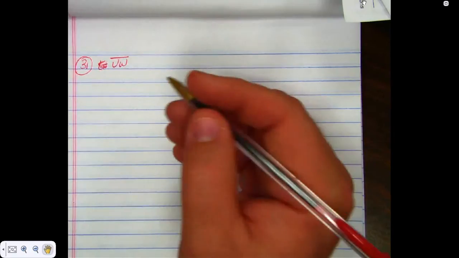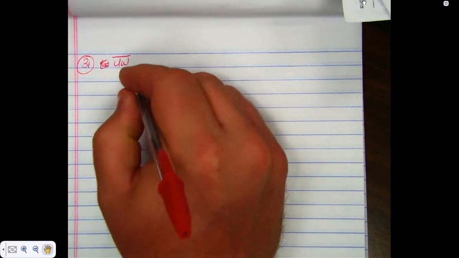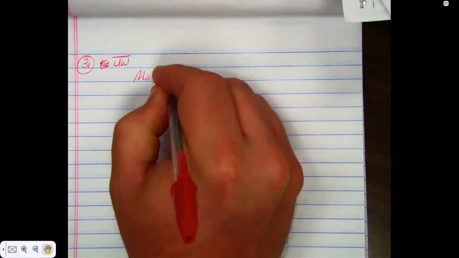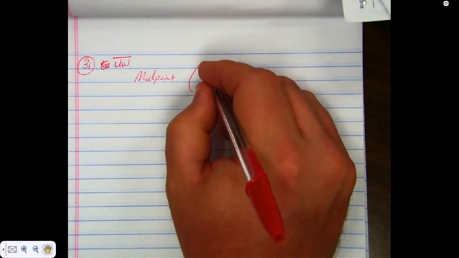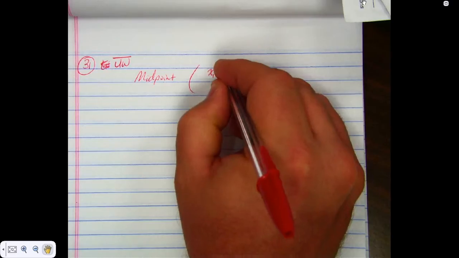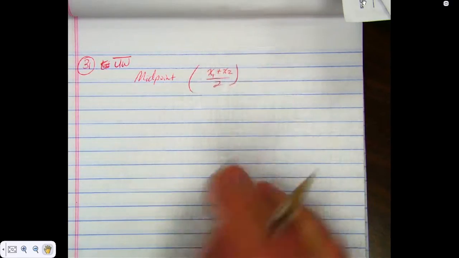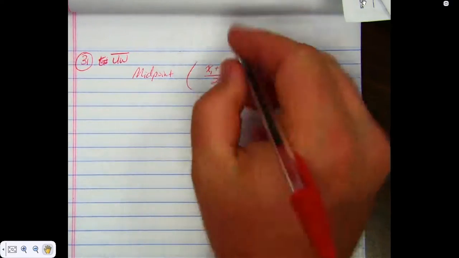Okay, number 31 on the review, it'll show up here in just a second. It asks us to find what? It says use the number line to find the coordinate of the midpoint of each segment. How do you find the midpoint? You guys remember? Basically, x1 plus x2 divided by 2, correct? Yes. That's how you find it on a number line.